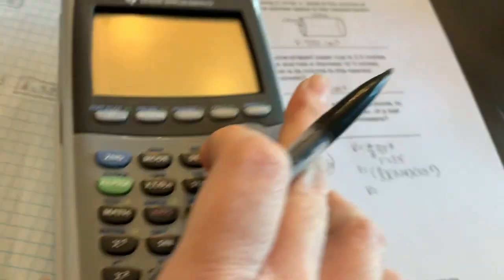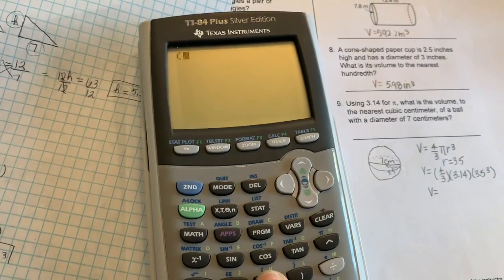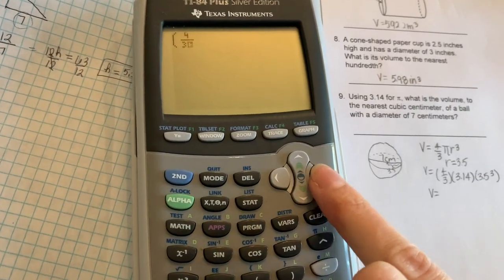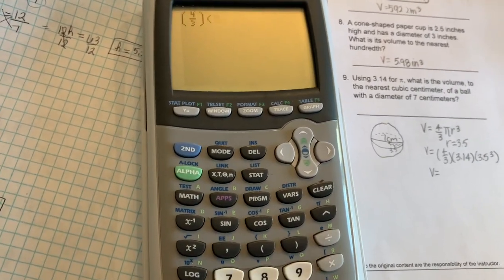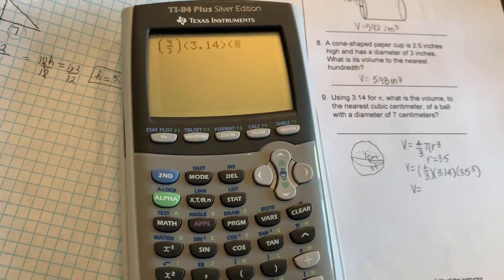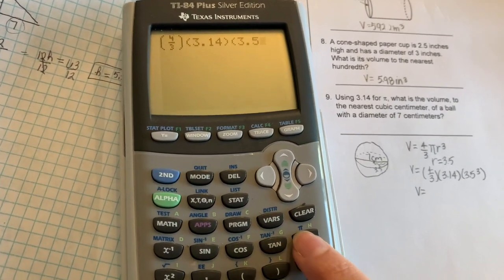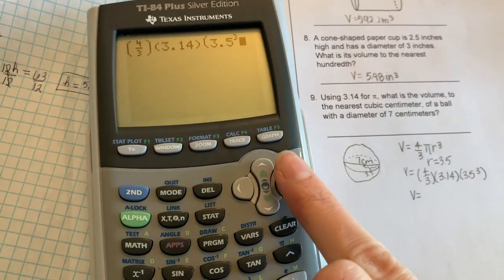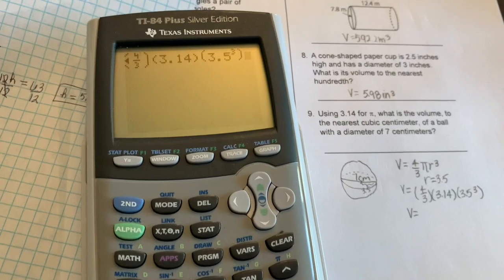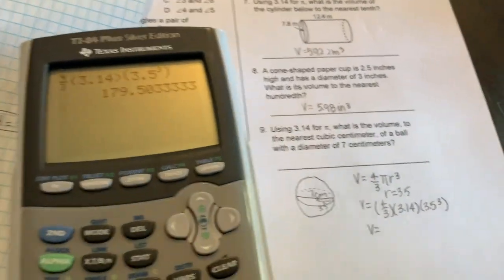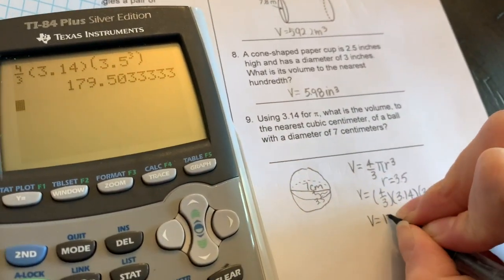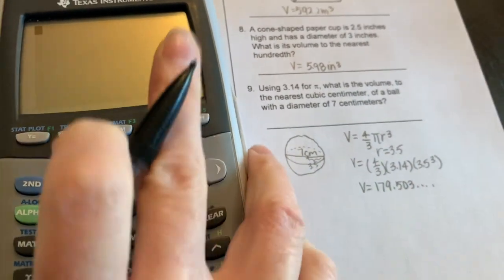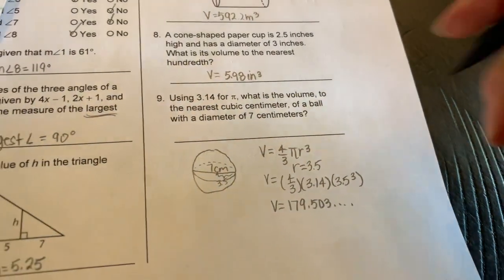Get the calculator out. Parentheses, alpha y equals enter. 4/3, close parentheses, pi, which is 3.14, times r cubed, which is 3.5. And remember, to get cubed, you do caret 3 and then get out of the exponent by using the side arrow. Close your parentheses and equals. So that gives us 179.503. I think we may have done this exact example in one of the lessons.